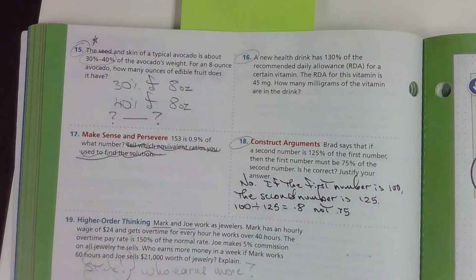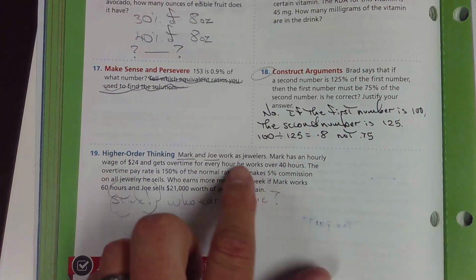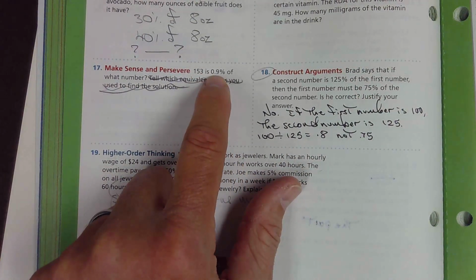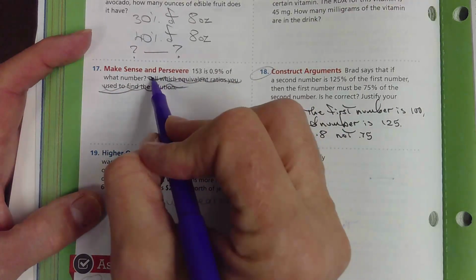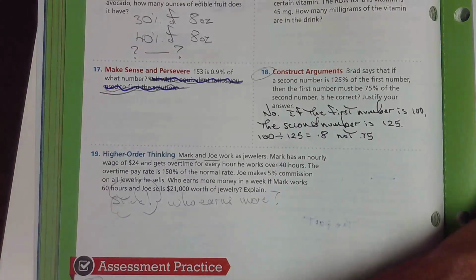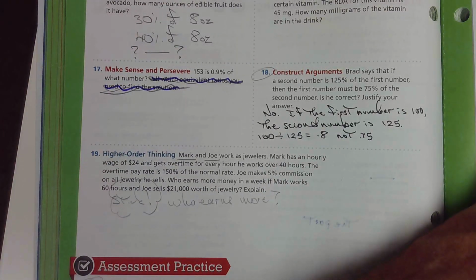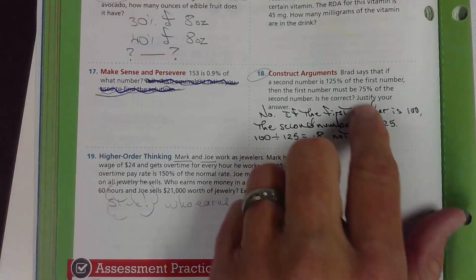All right. 16, circle that. 17, scratch that out, the rest of that. 153 is 0.9% of what number? That what number, you could just call it X. See if you can figure that out. 18 looks like I answered that before.